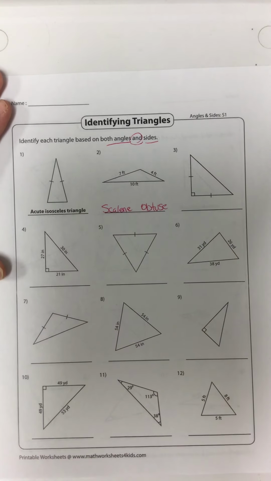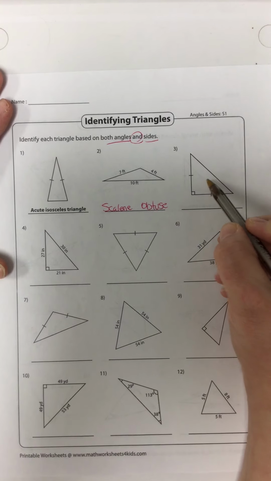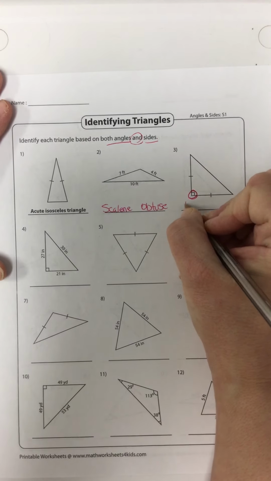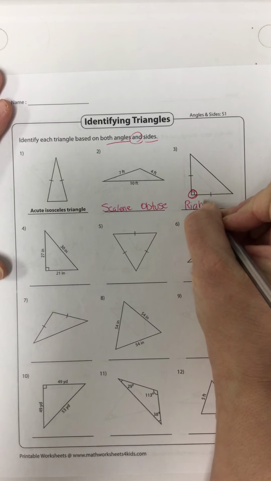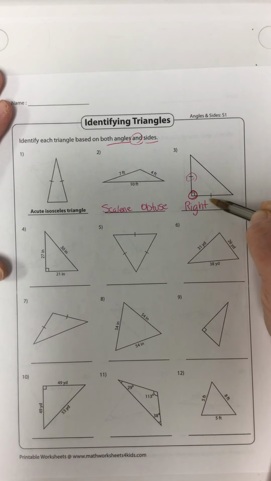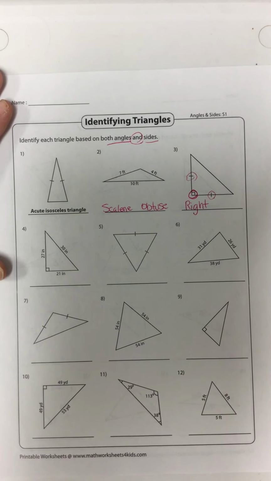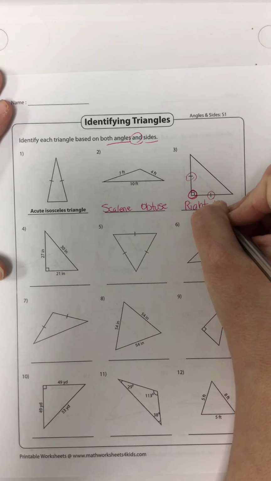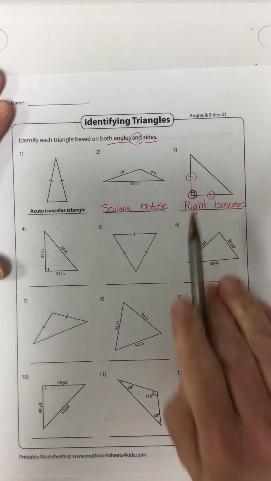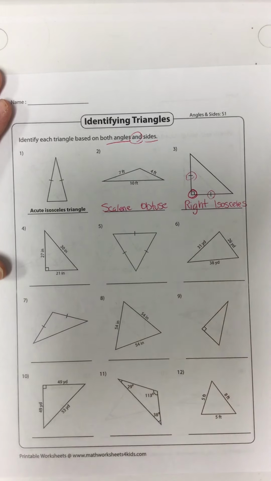And then you could add triangle to it if you want. This one, it's most obvious right here that it's a right angle. So it would be a right triangle. And then these markings here indicate that those 2 sides are the same. So it would also be an isosceles. So this one is a right isosceles triangle.